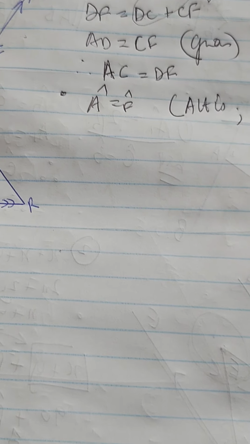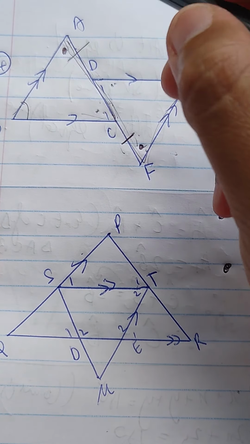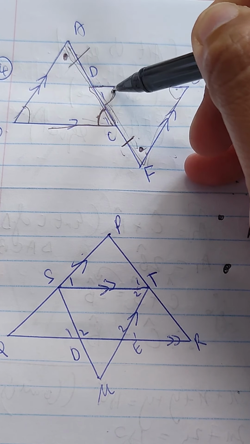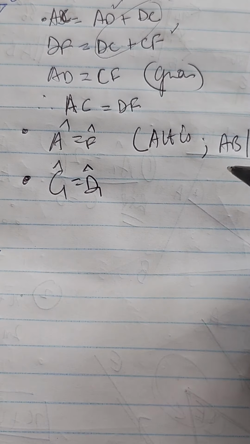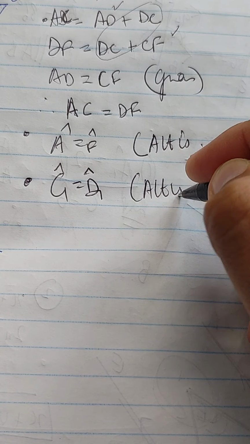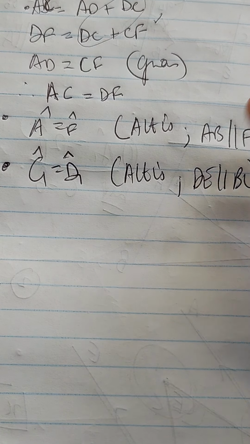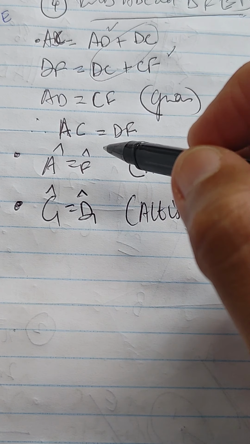Then, you see this angle here? Angle C1 is alternate to angle D1. So angle C1 is equal to angle D1, as we see, alternate angles with DE being parallel to BC. So as you can see here, this is enough to prove congruency. We name 2 sides and an angle.